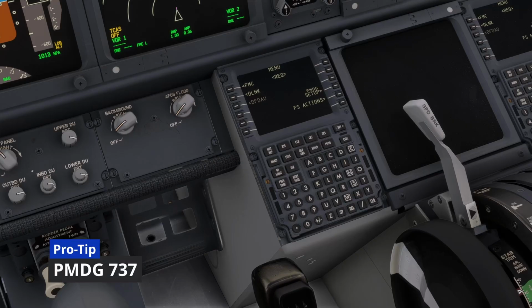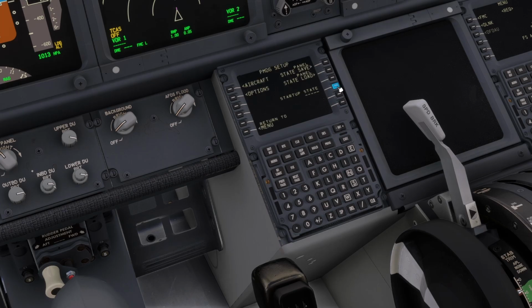Speaking of airliners, here's a quick pro tip for the PMDG 737 flyers out there. In some cases, the angle of attack indicator on the PFD is turned off. To enable it, go to the FMC, then to the PMDG setup, where you will find the aircraft option, and inside the aircraft option you need to go to the displays.